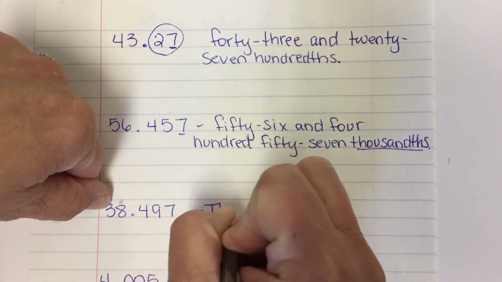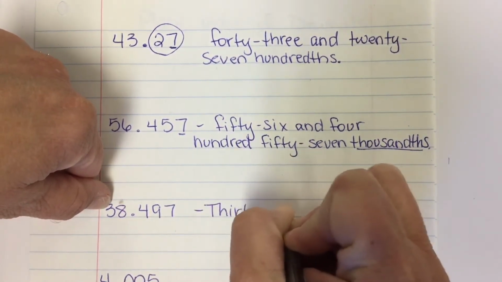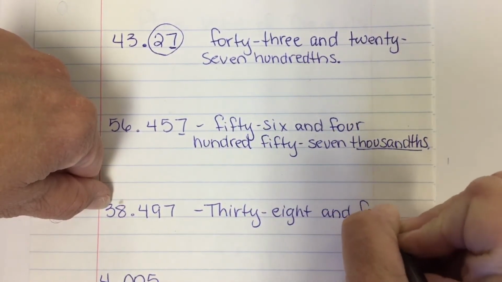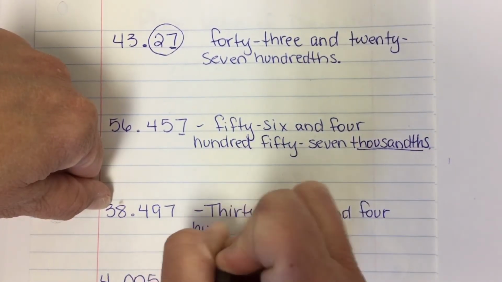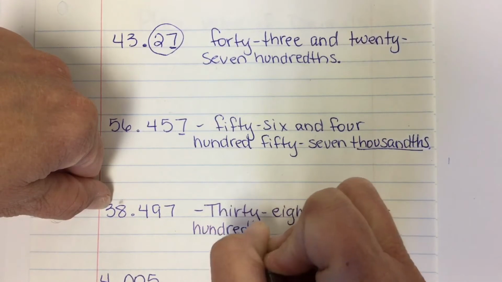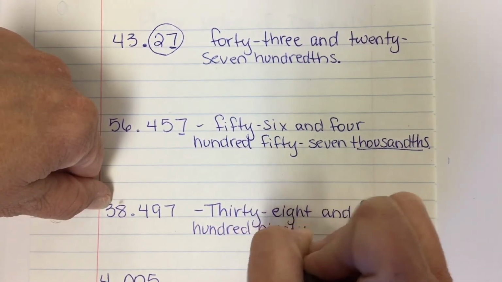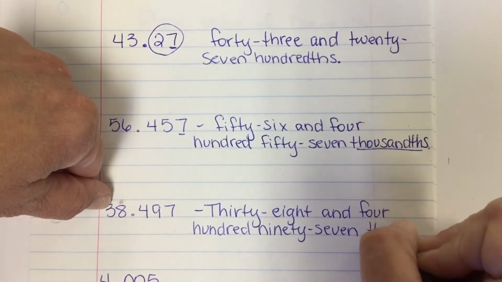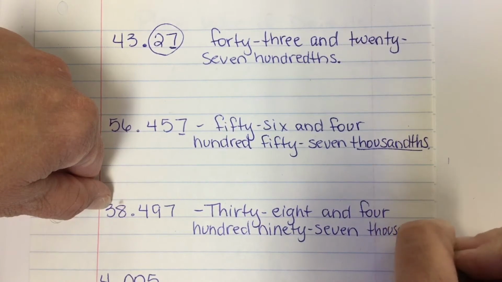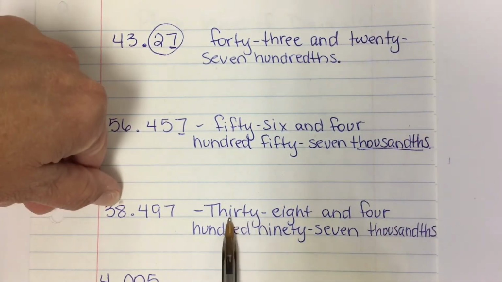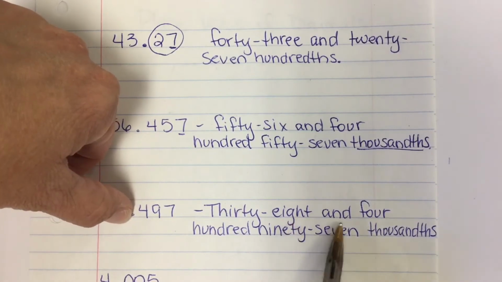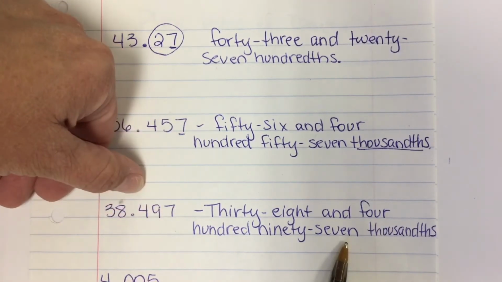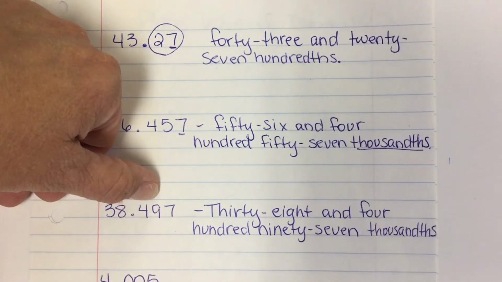You should have said 38 and 497 thousandths. 38 is 38, the decimal says "and," and that number is 497. The 7 is the last place in the number, so it is in the thousandths place.